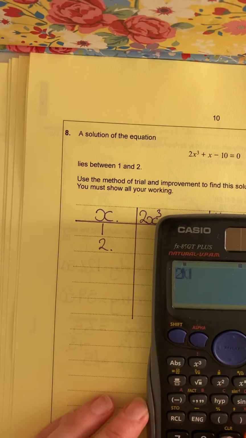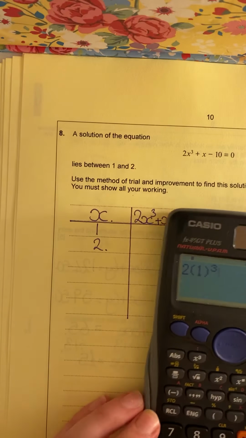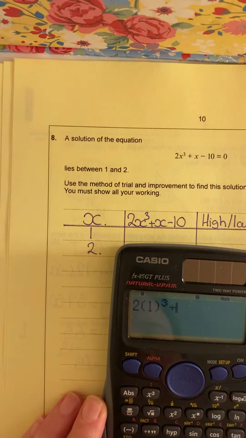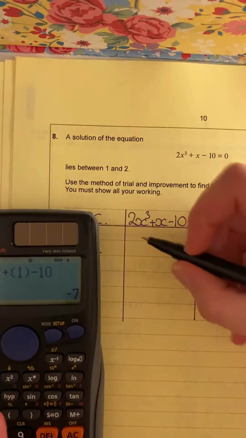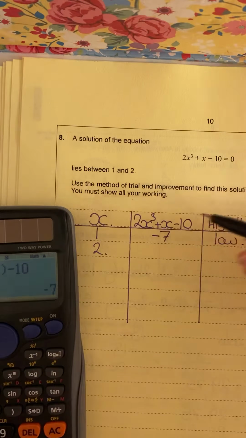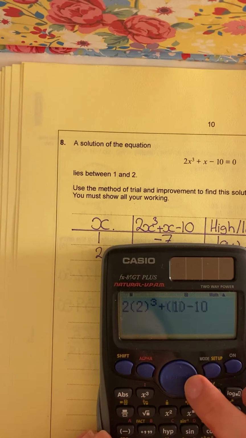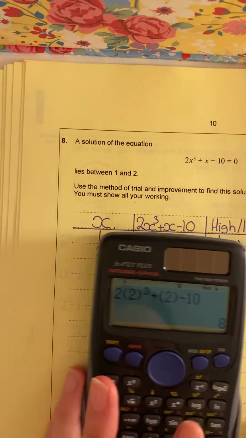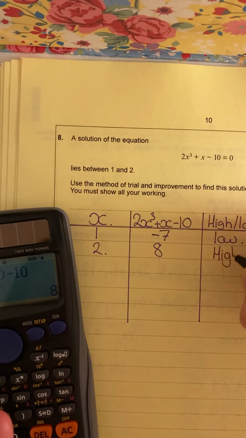So I've got two lots of x cubed, which my x is 1 cubed, plus x. I'm putting all of my x's in brackets just so that I can go back and quickly change them and know which bits I'm changing. So I've got minus 1, which is too low because I'm looking for 0, and when I change those all to 2's, I get 8, which is too high.